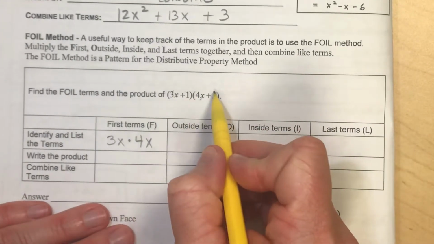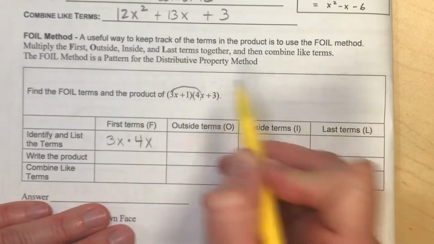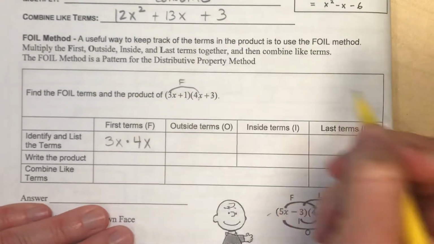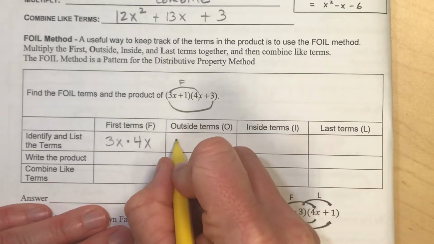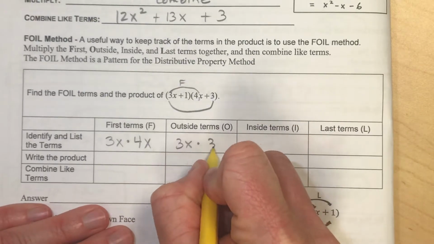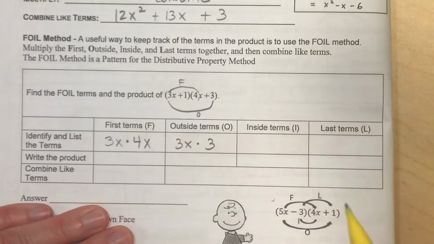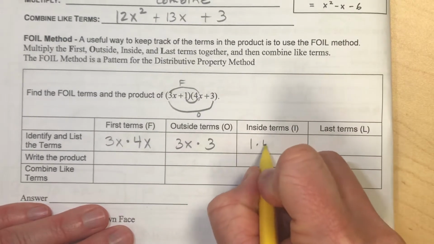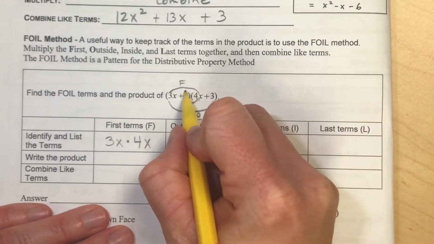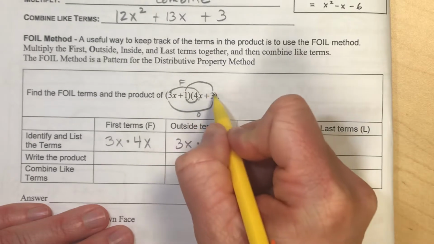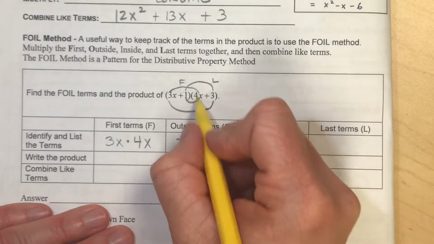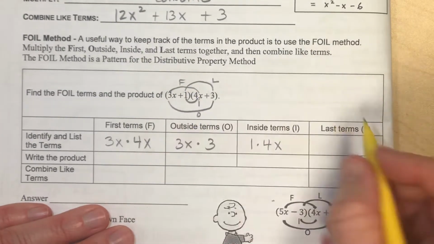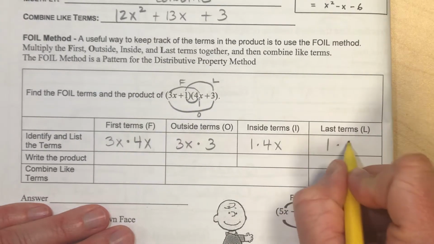And then the outside terms. So this was our first. Now our outside terms are the 3x and the 3. So that's outsides. Now insides are these two terms that are closest together, 1 times 4x. And then the last term of this one times the last term of this one makes your FOIL. Last times last would be 1 times 3.